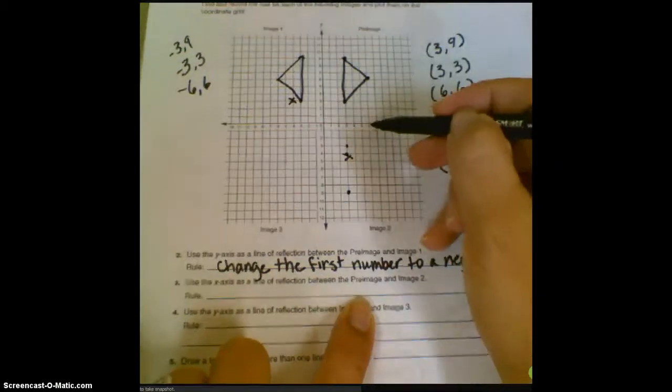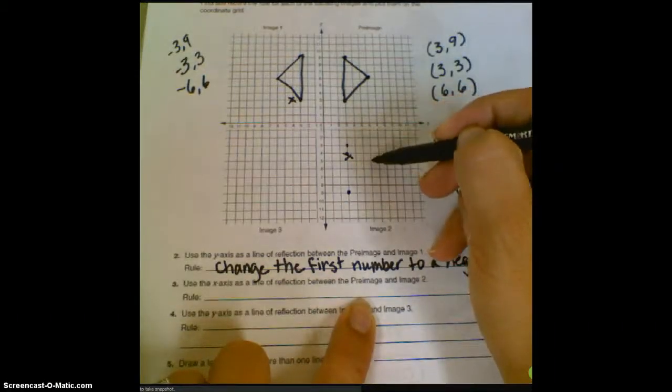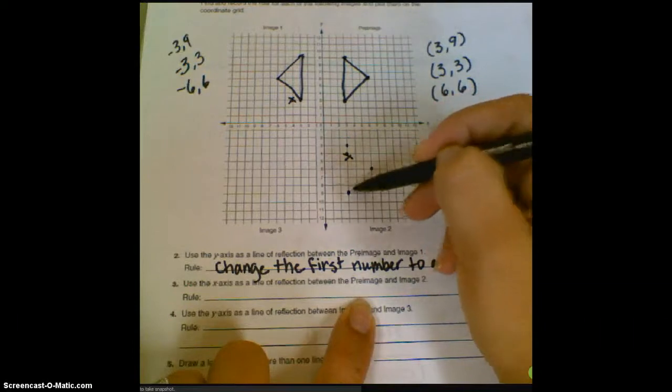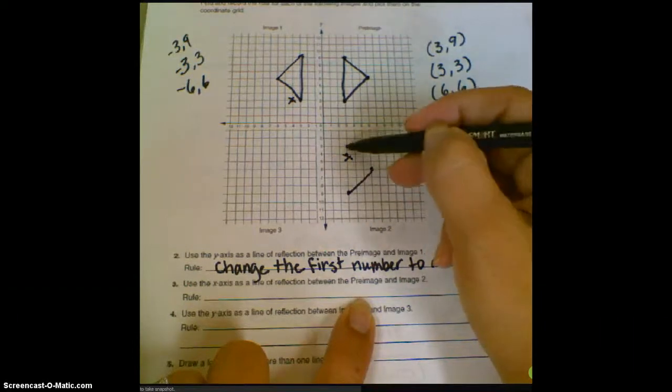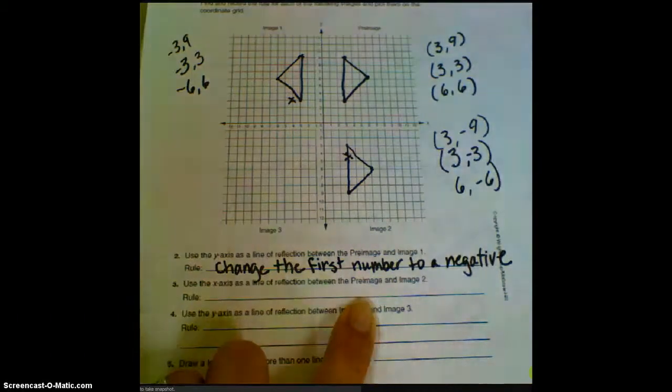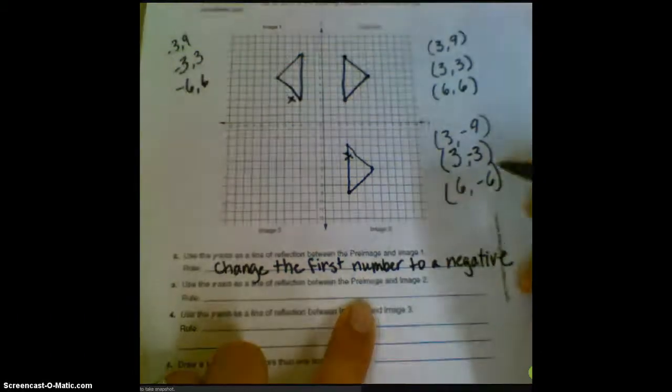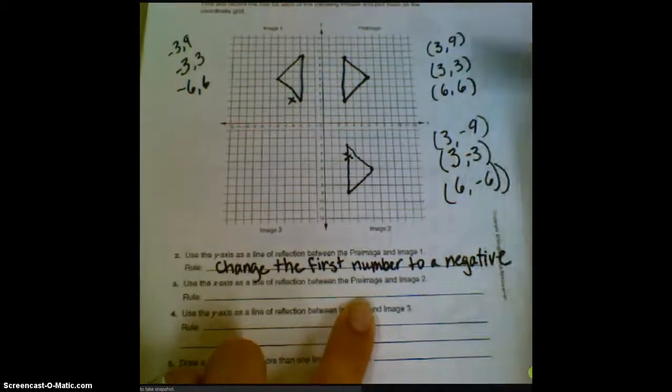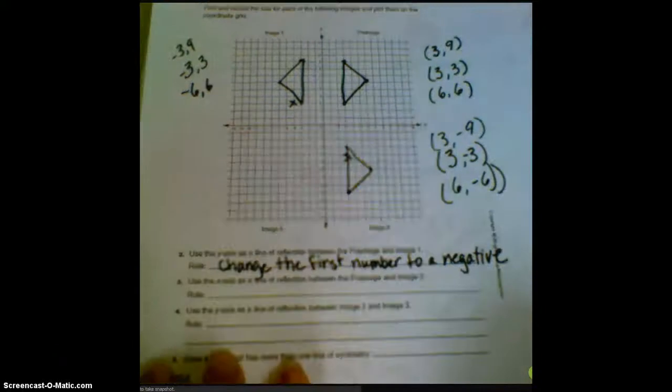So over 6 and down 6. And if I connect the dots, it should look like just the reverse of that one, just flip down. So if we look at our pattern, this time it's the second digit that we needed to change to a negative.